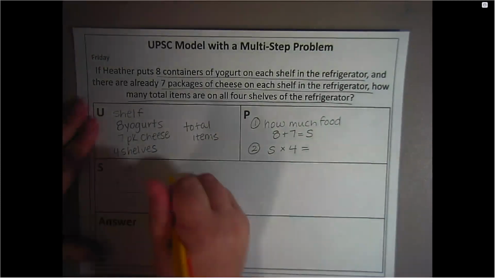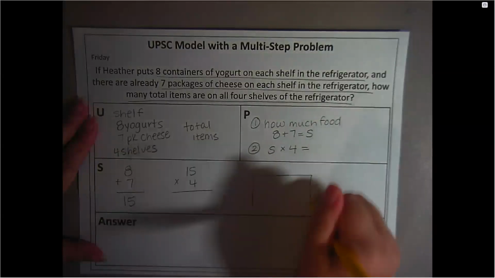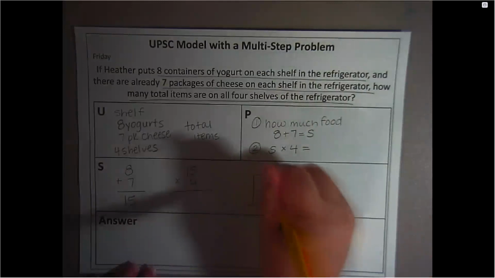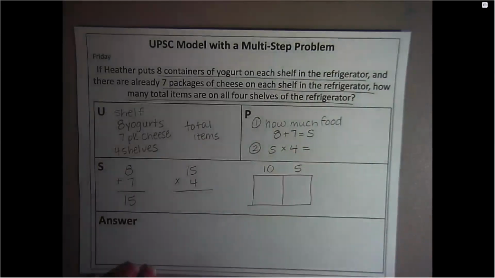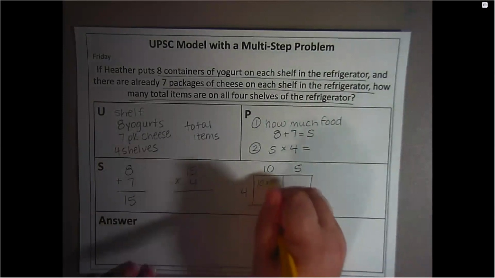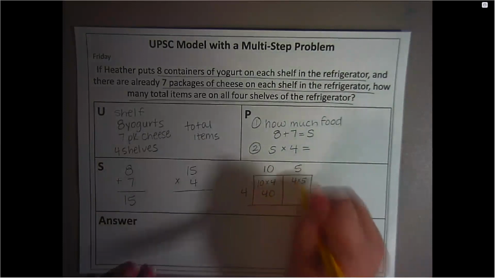Second thing I need to do is take 15 times 4. So I'm going to make an area model box. I'm going to divide it in half. I have 10 plus 5, because that's 15, expanded, times 4. 10 times 4 is 40. 4 times 5 is 20.